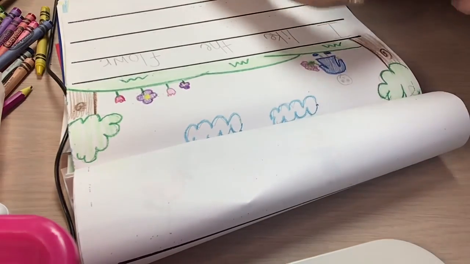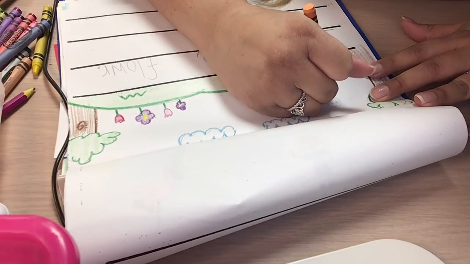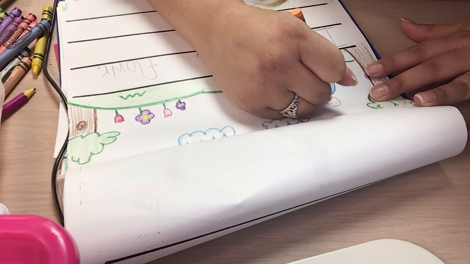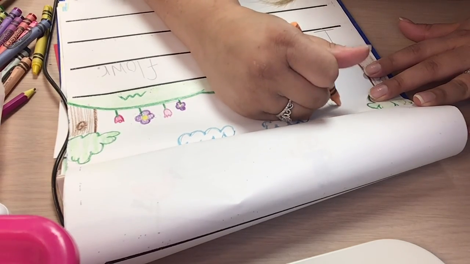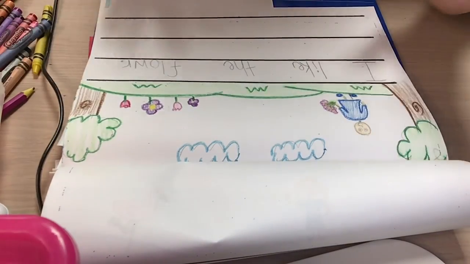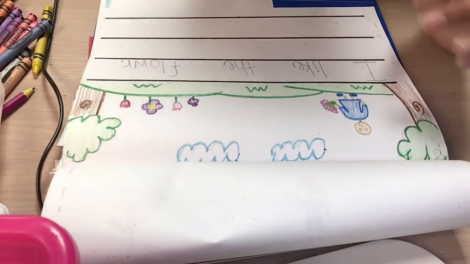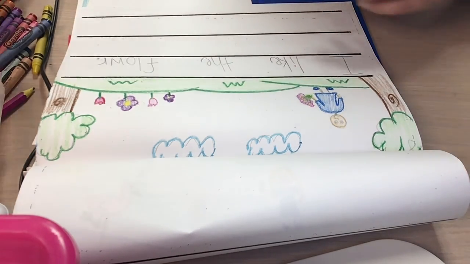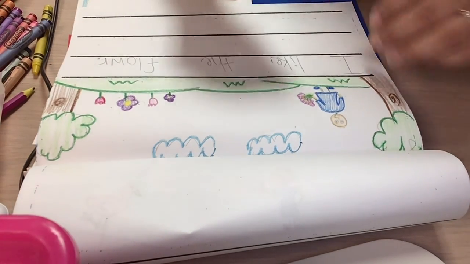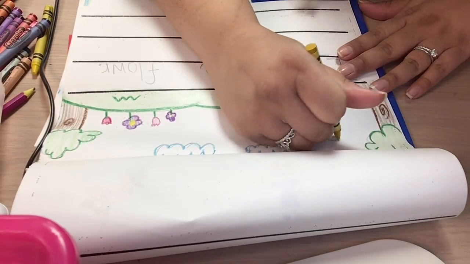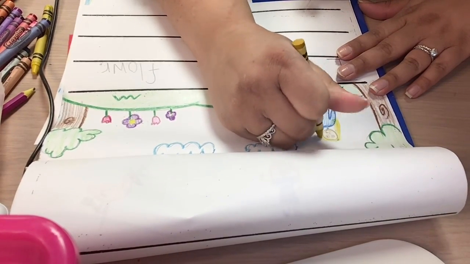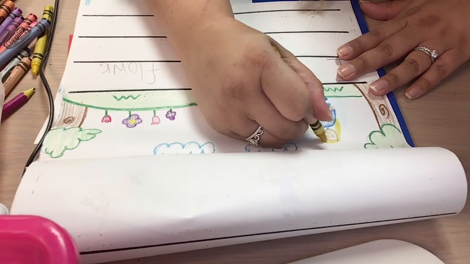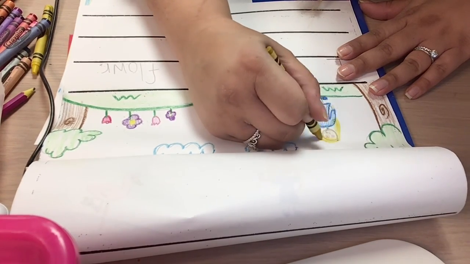Oops. That's the hard part, trying to get the crayons to not mix, because then it shows, you know what I'm saying? It just gets all weird. I guess I shoulda, coulda, woulda time-lapsed this. See, now my yellow has blue in it, so it's looking greenish.